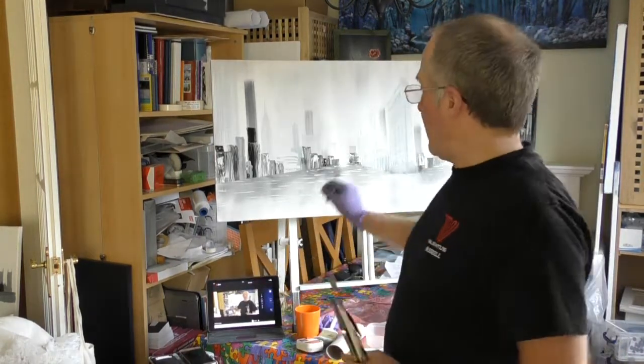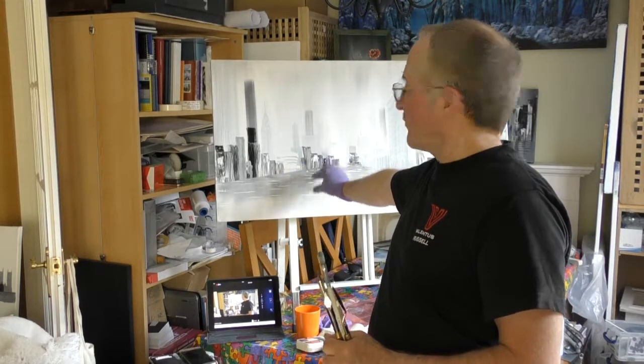Okay, so I've finished off the painting generally, done the buildings, done the road, done the rain, done the weather. Now I've got to put in the lady in red, and I'm going to do that about here. And she's just going to be walking up the road with an umbrella.